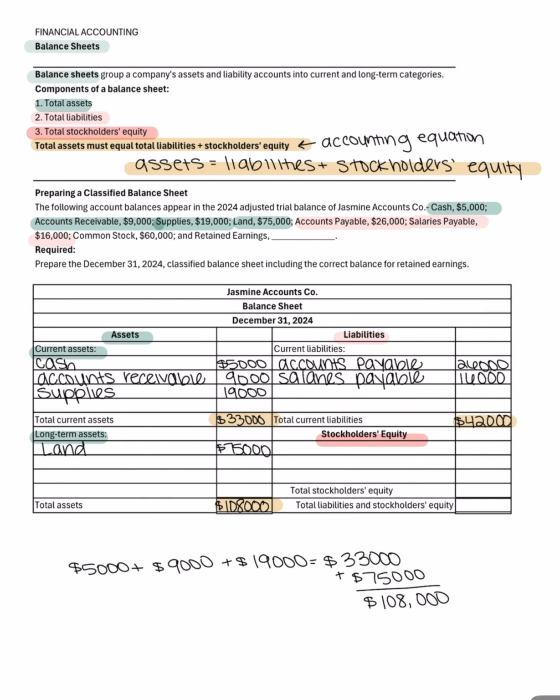And last up we have stockholders' equity. This is going to be common stock and retained earnings. So common stock for that 60,000, and then we have retained earnings as the last account. We're going to look at the accounting equation really fast. Assets equal liabilities plus stockholders' equity. Our asset amount is 108,000. Our liability amount is 42,000, and our retained earnings amount we don't know quite yet.